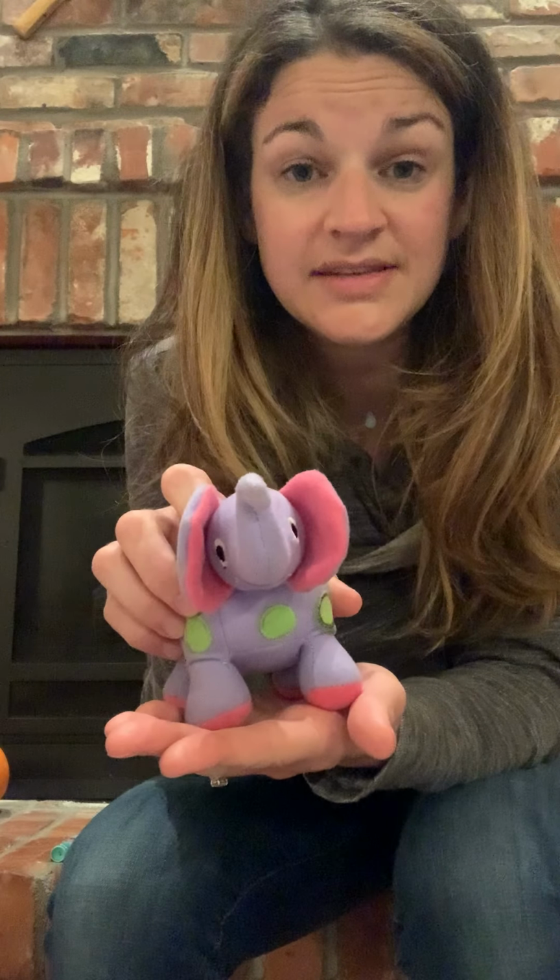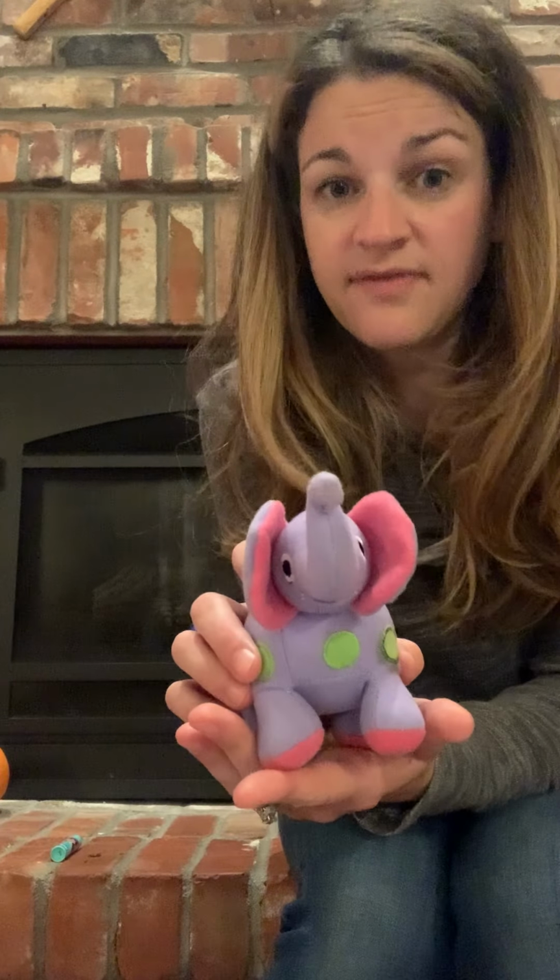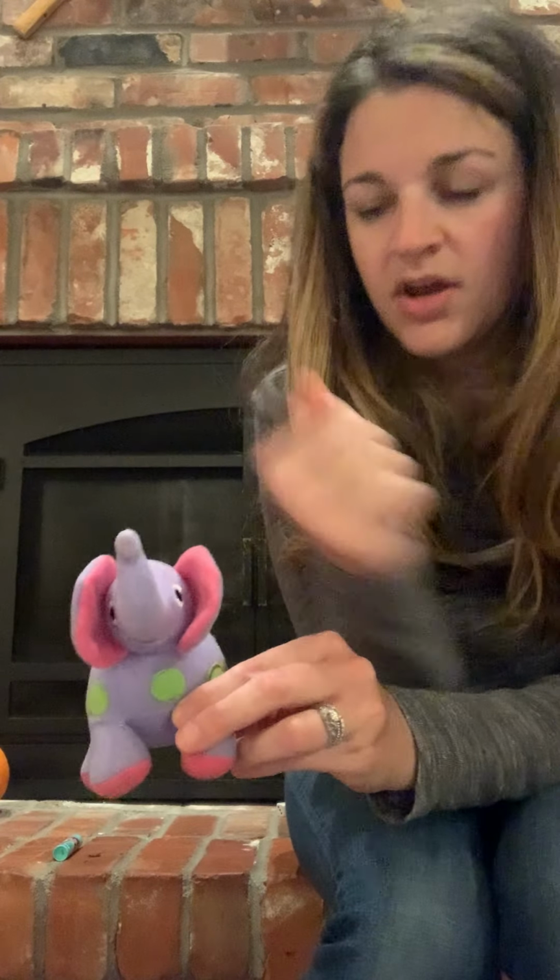Anyway, we're going to test our objects to see if they are 2D or 3D by having the elephant sit on it. Now, if the elephant sits on it and it doesn't touch this brick fireplace, then the object is 3D, because the width of the object, the depth of the object is keeping it off of the fireplace. But if the elephant touches the fireplace, then the object is 2D. So I'm going to put a shape out on the fireplace, and your job is to yell from home if it's 2D or 3D. All right, here we go.